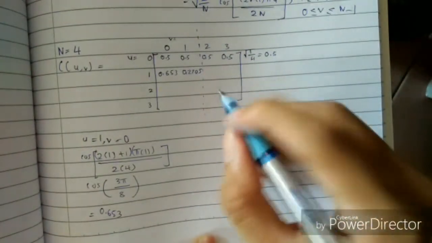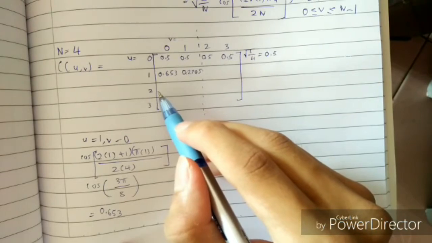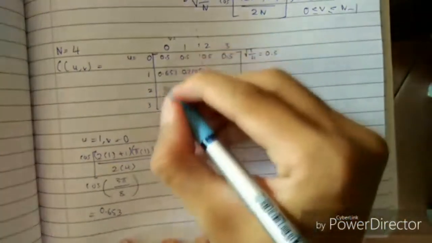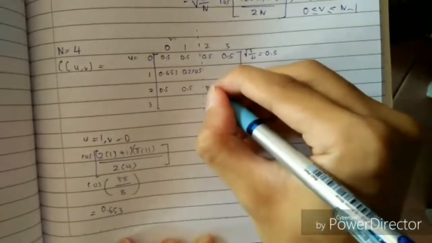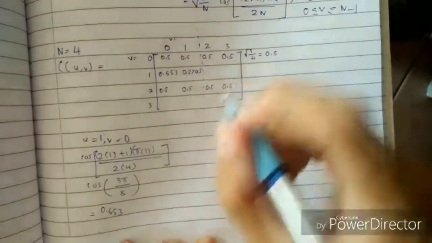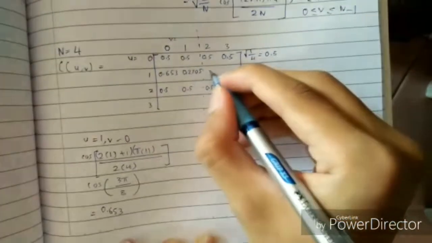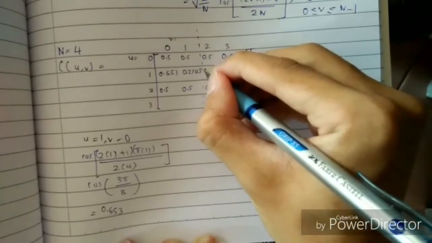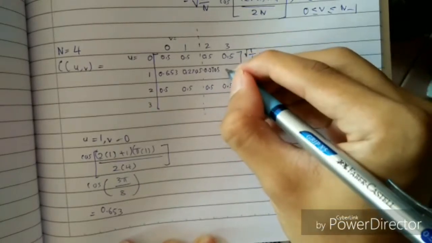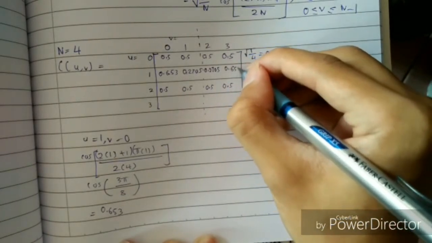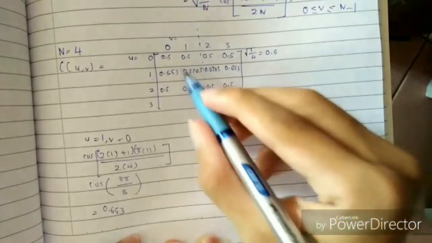After this, for this row, it is just like a mirror from row 0. So just copy the equation from row 0, that is 0.5, 0.5, 0.5 and 0.5. For row 1, it's just like a mirror, so just copy this into this and this into this. That will be 0.2705 and this will be 0.653.